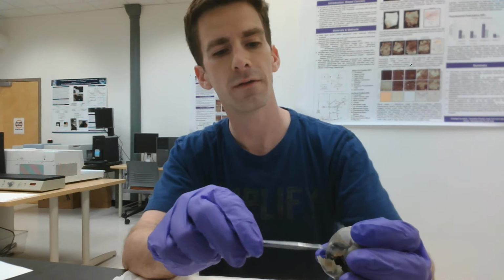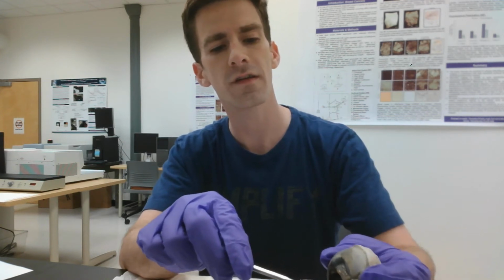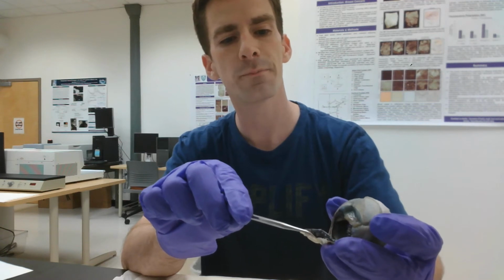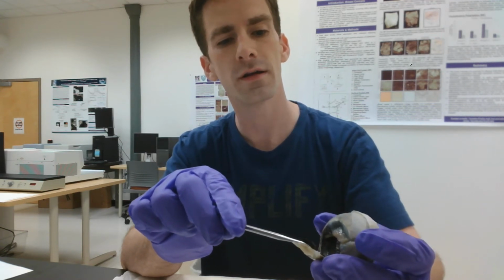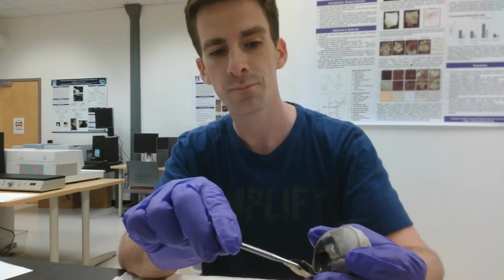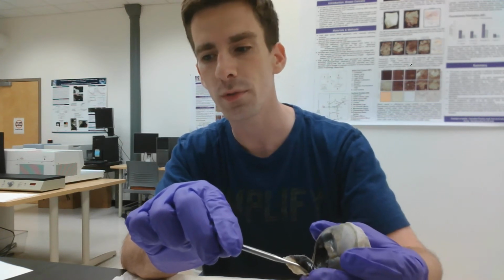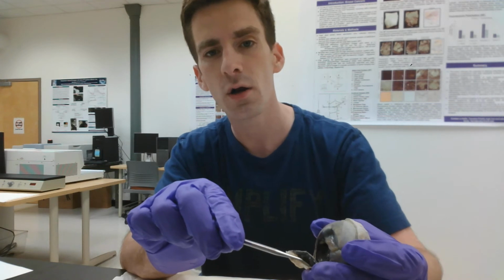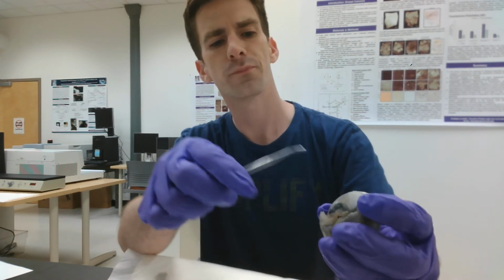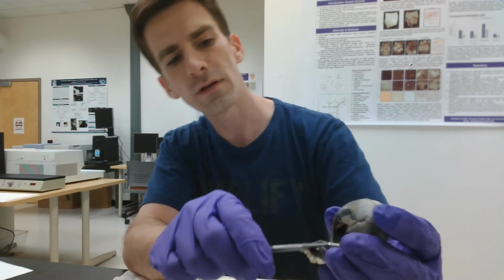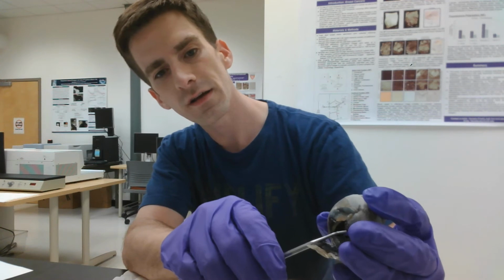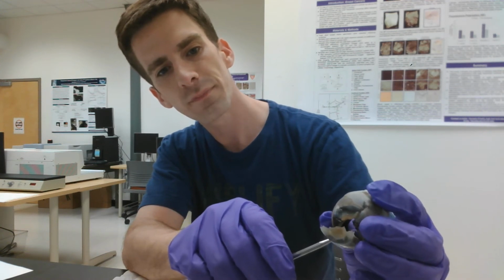So if you look at this here, there's a cavity between the cornea and the iris, and that is the anterior cavity, and it contains the aqueous humor, which is a thin, clear, watery fluid. Now, if we look through here, through the pupil, here you can see the lens of the eye.